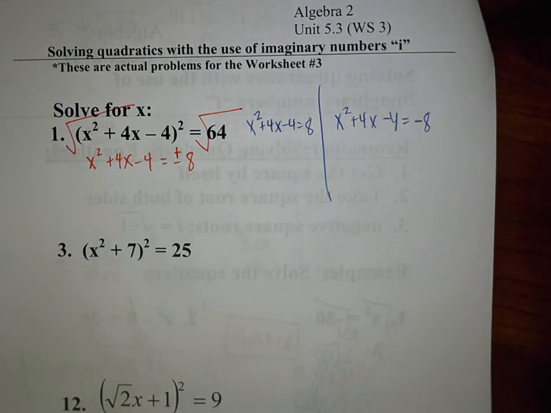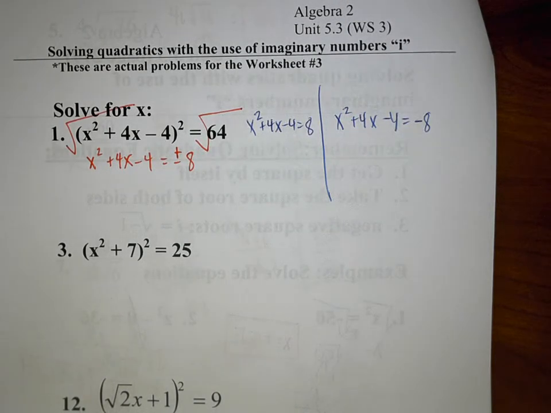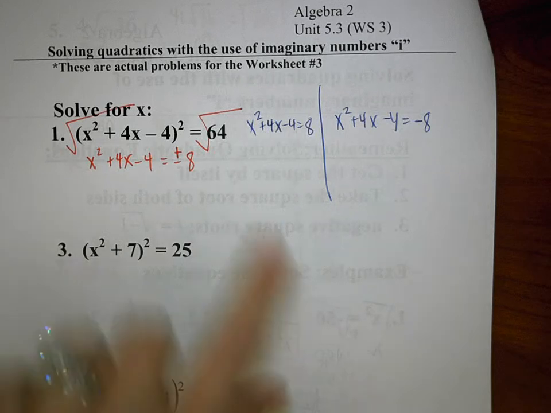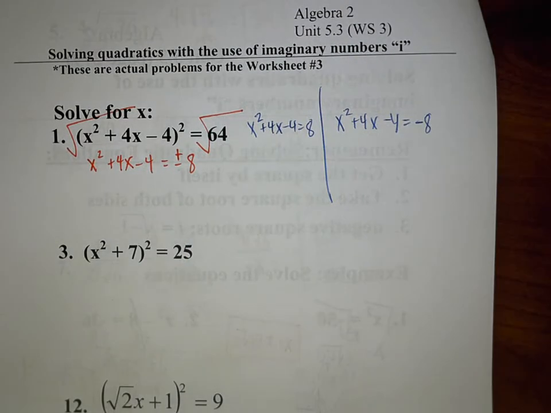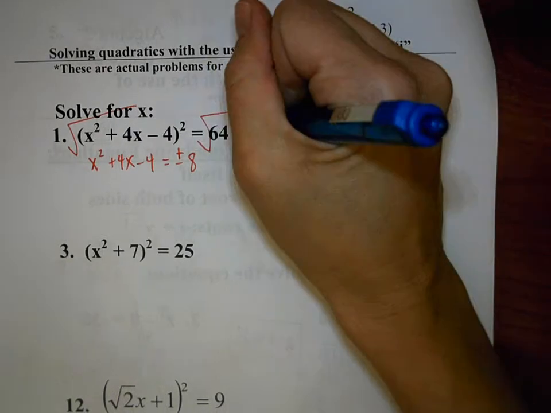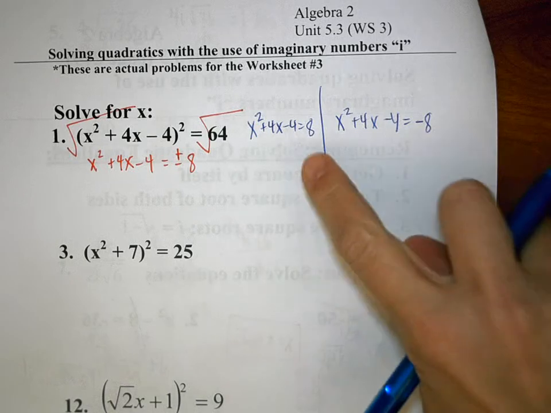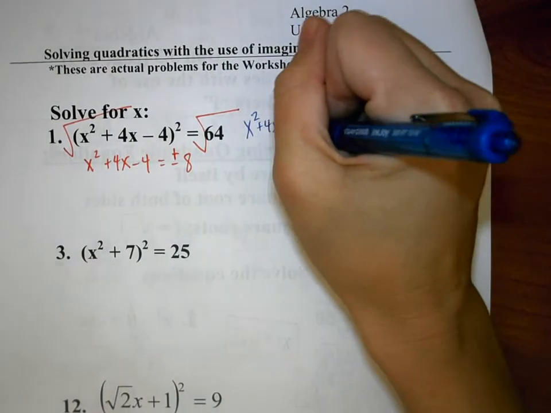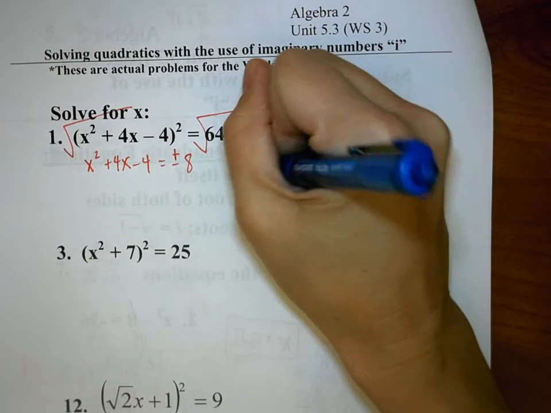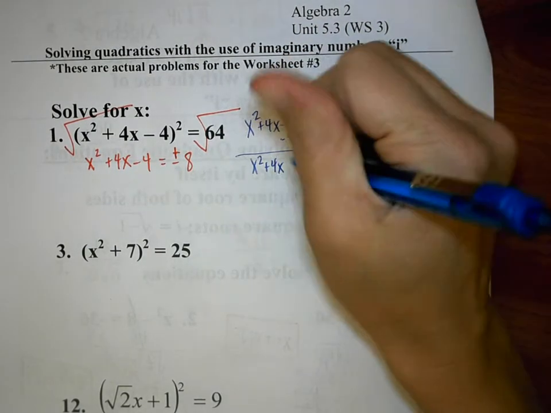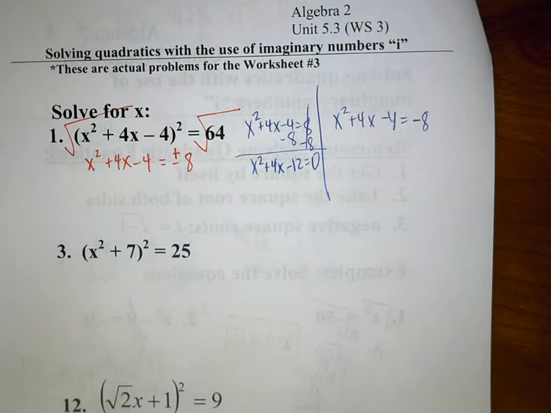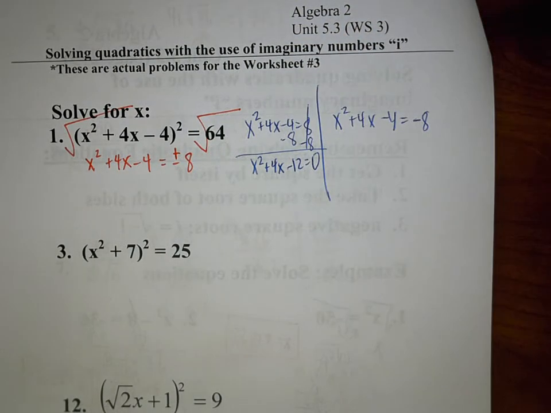Now, what am I going to do now? Can I get just the square by itself? No, because we also have an x term, don't we? So the only way to solve this is to make it equal to 0 and then factor. So what am I going to do in order to make this equal to 0? Move the 8. So on this first one, I'm subtracting 8. I have x squared plus 4x, and negative 4 and negative 8 make negative 12 equals 0. Okay, so what multiplies to be negative 12 and adds to be 4?